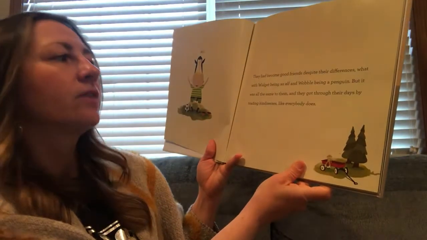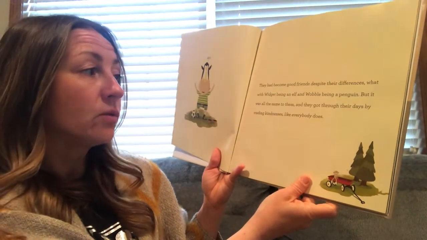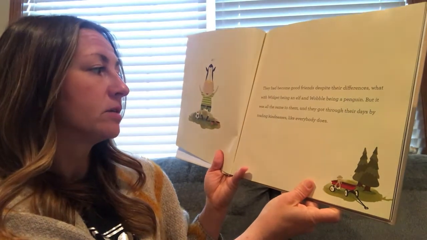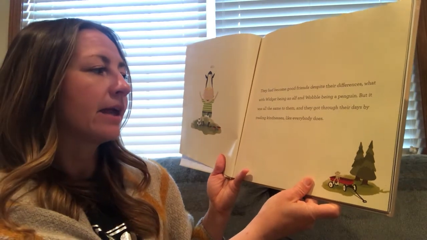They had become good friends despite their differences. What with Widget being an elf and Wobble being a penguin, but it was all the same to them, and they got through their days by trading kindness like everybody does.